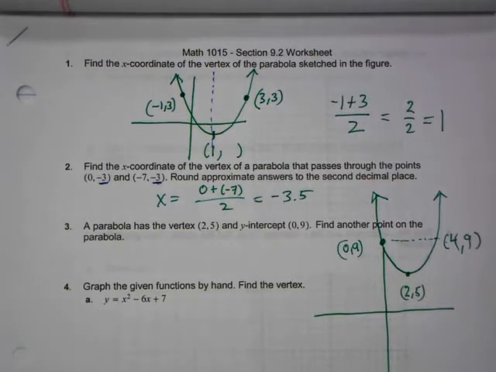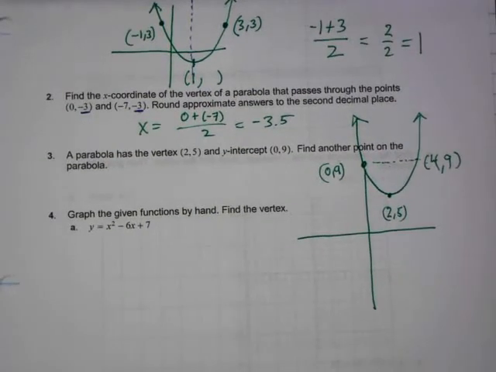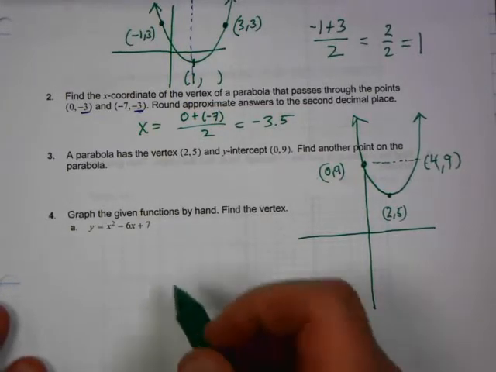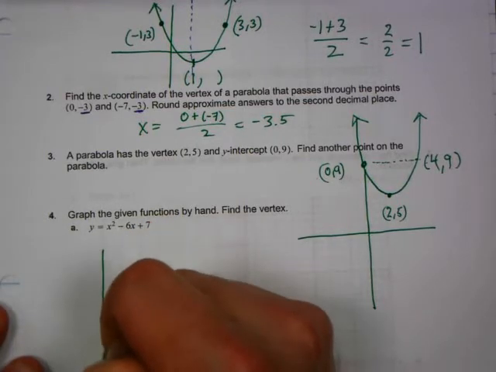Okay, so graph the function by hand, find the vertex. Finding the vertex is the most important thing to do. Your author has a really interesting way of doing it, different from any other book I've ever seen, and I really like this. Here's what your author says to do to find the vertex. We're going to build a table.